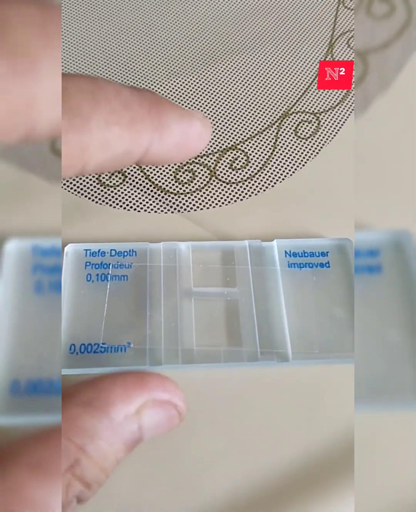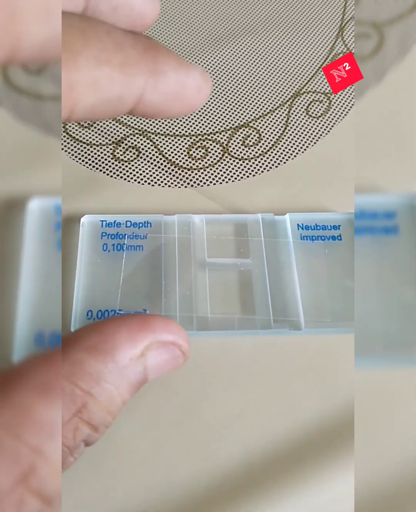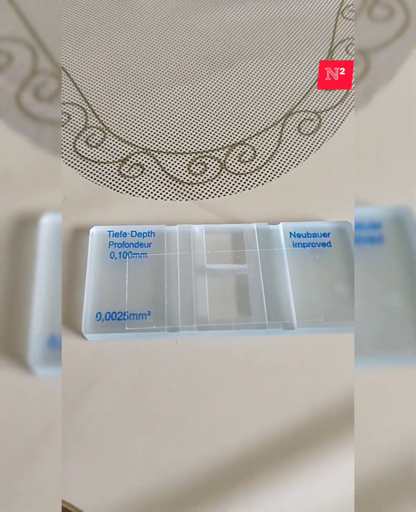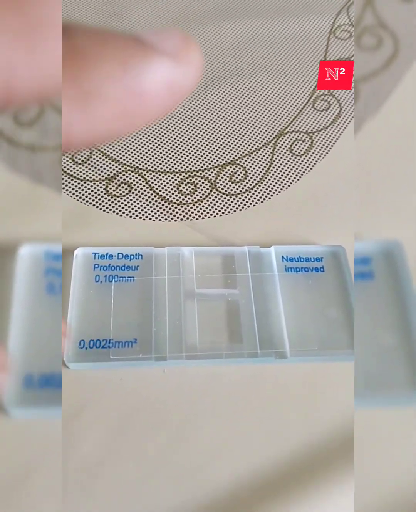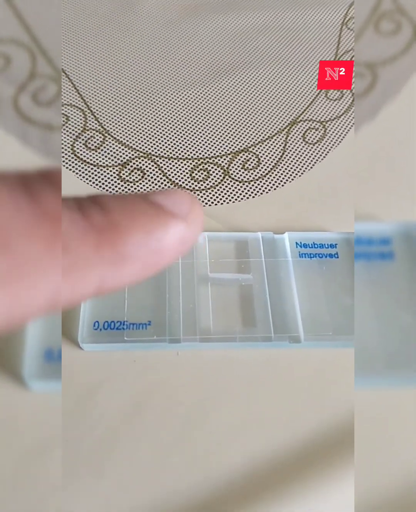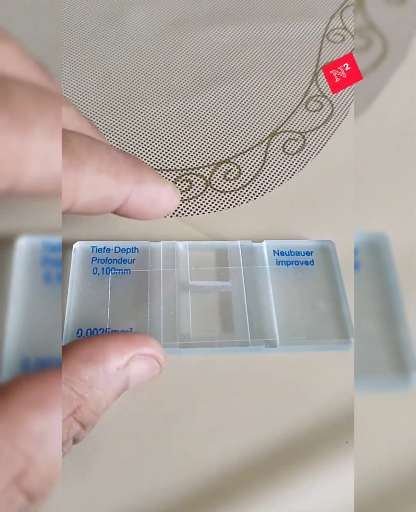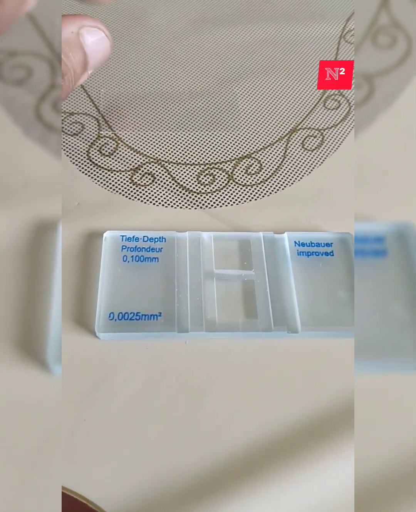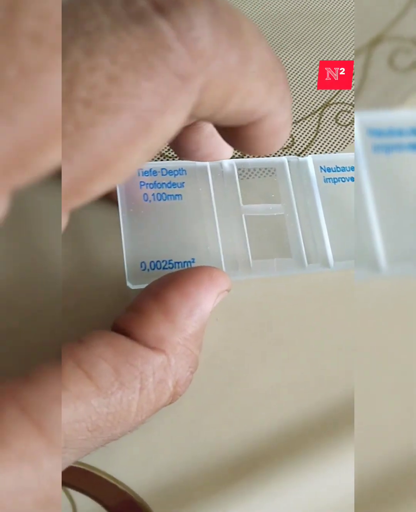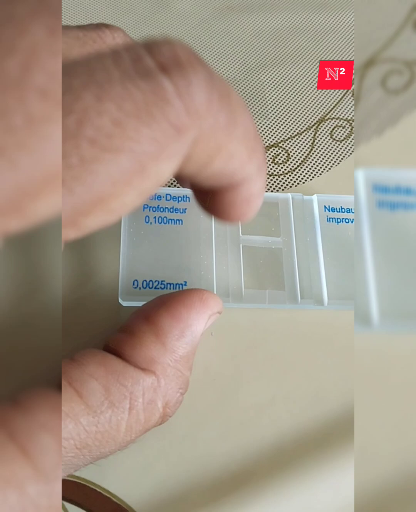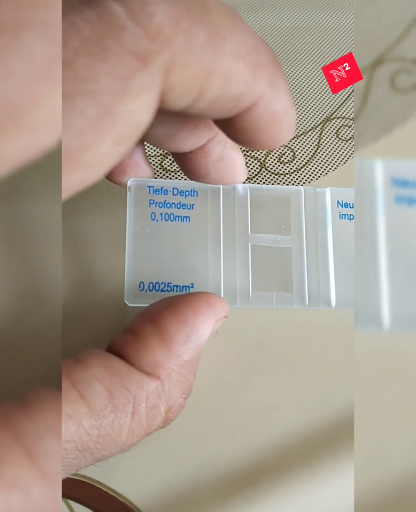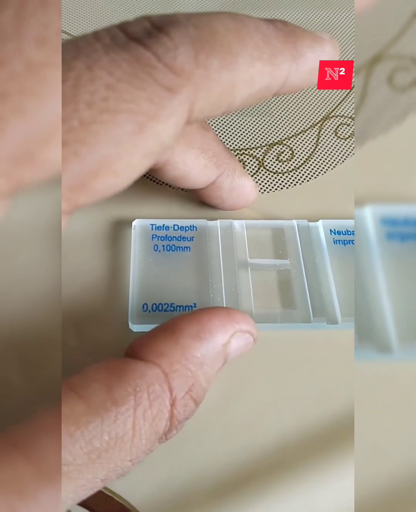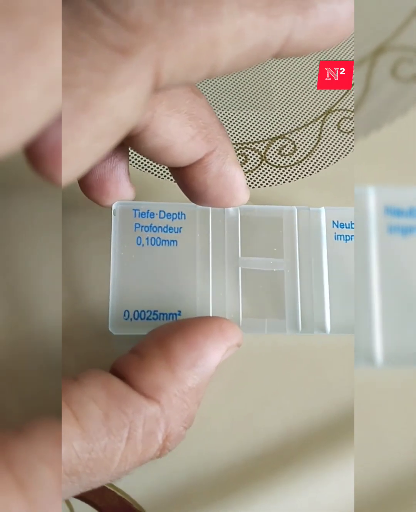So the instrument displayed in front of you is called an improved Neubauer counting chamber, or if you want to name it accurately, it's called a hemocytometer slide with improved Neubauer counting chamber. This instrument that we nowadays use in the clinics and in the laboratory was first invented by a researcher named Kramer in the year 1885.